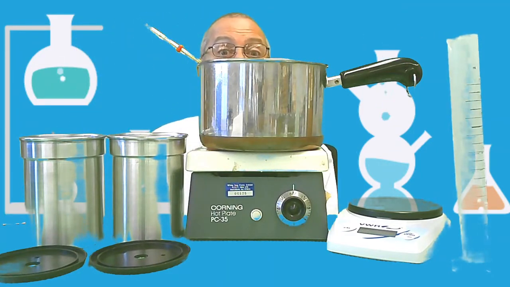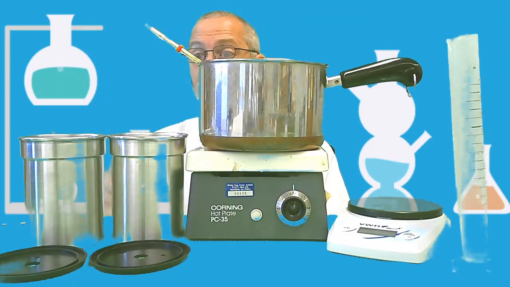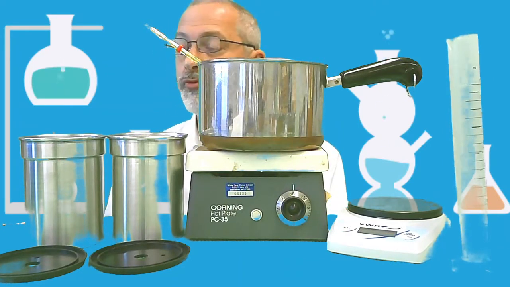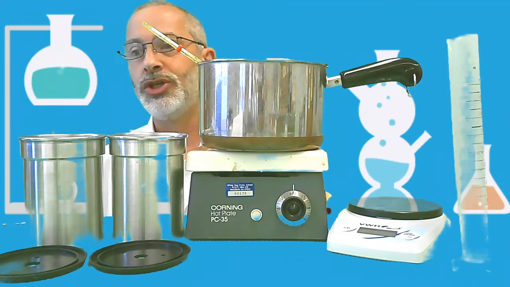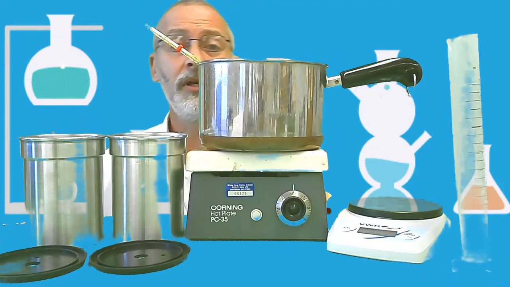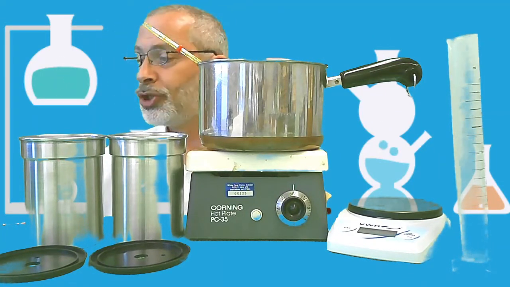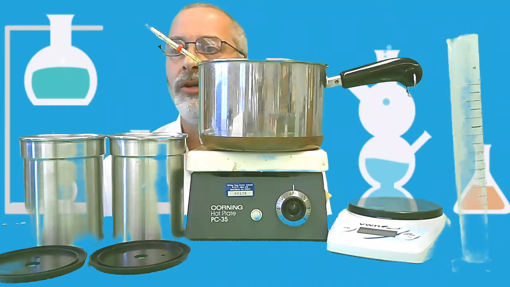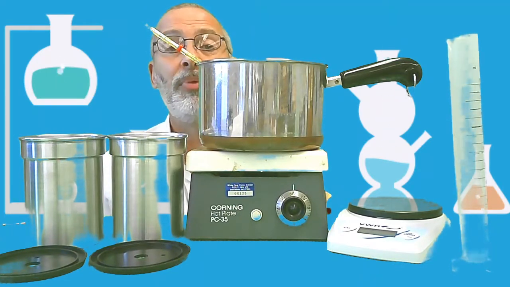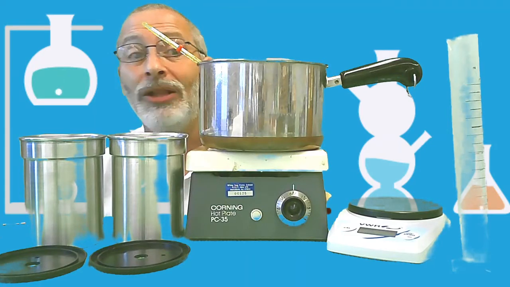I'll show you how hot the pot is in a moment. But let's get to it as we are reading through our procedures. Step 1, get the materials, and here they are right before us now. Step 2, measure 100 milliliters of cool water and place it into the calorimeter.